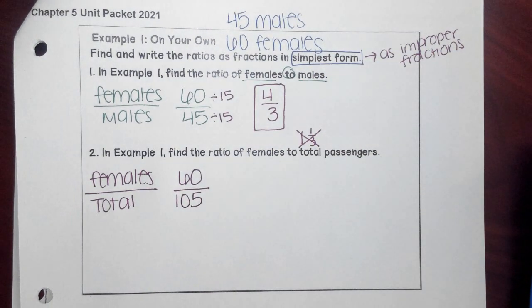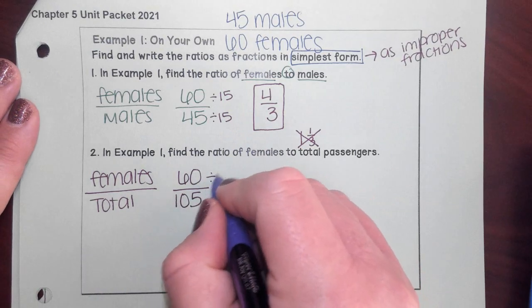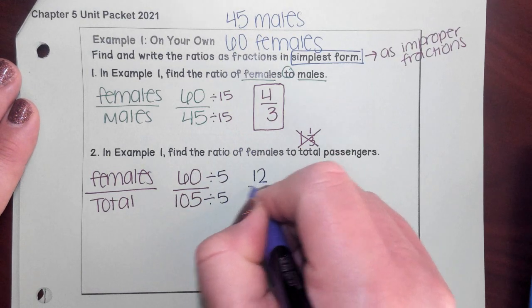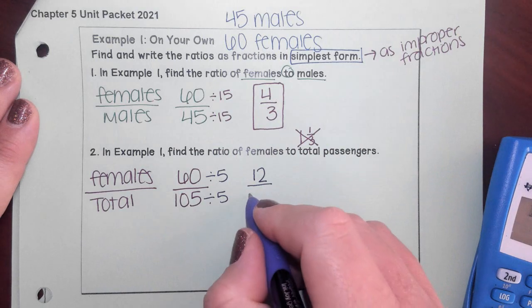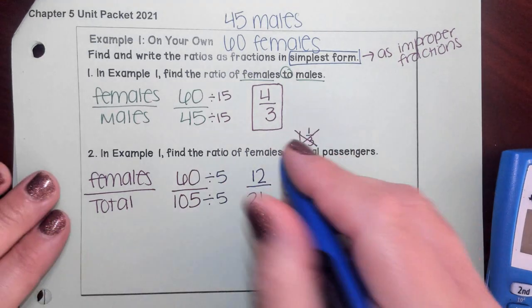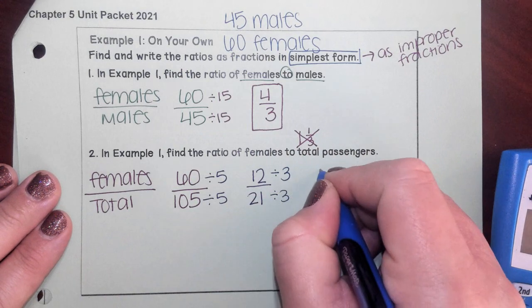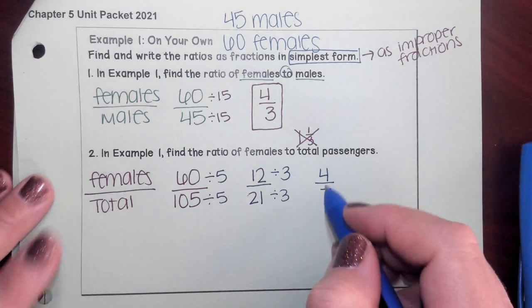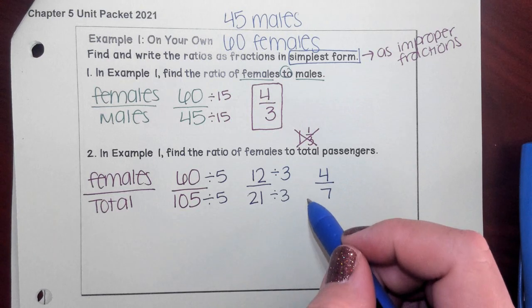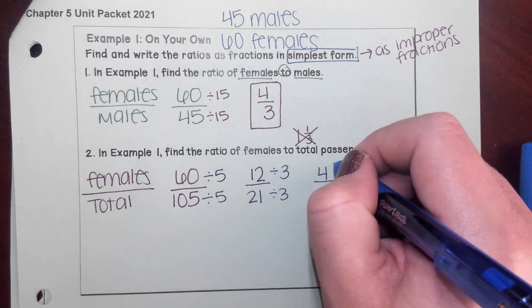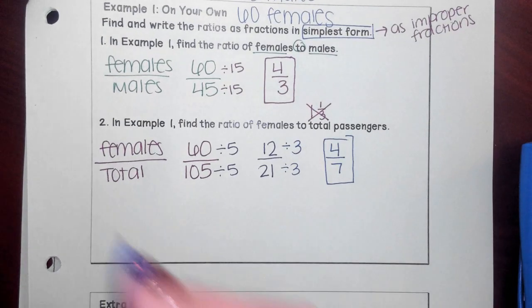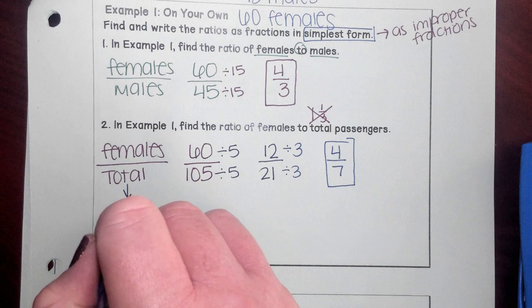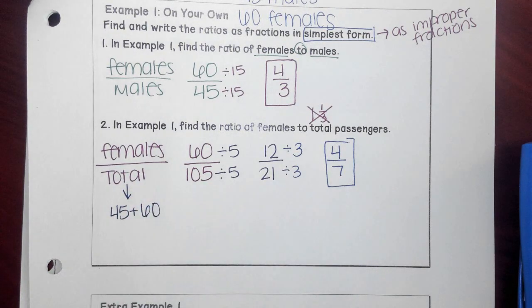But now you had to simplify this. So I'm going to divide by 5 to start. 60 divided by 5 is 12. 105 divided by 5 is 21. But I know I'm not done yet because 3 can go into both of these. So I'll divide both by 3 and I get 4 up top over 7. This can no longer simplify, so my ratio in simplest form of females to total passengers is 4 to 7. Because again, for the total, we did 45 plus 60. So this is how we write these ratios in simplest form.